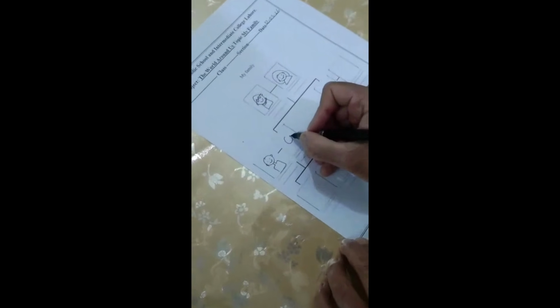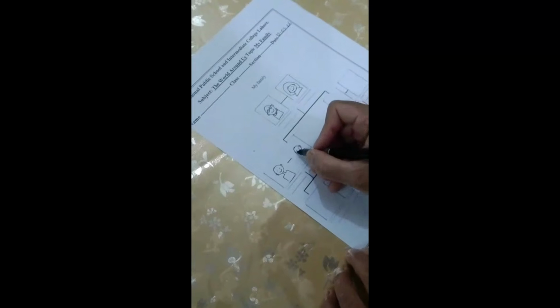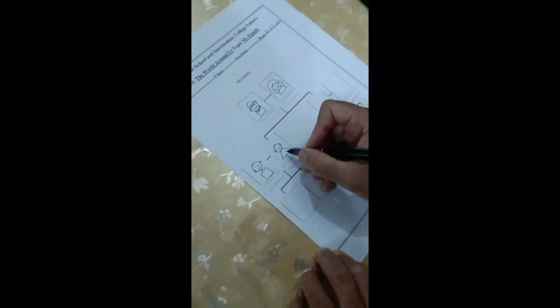Draw an oval, eyes, smile, ears, a triangle. This is your mother. Now color the dress of your mother of your favorite color.